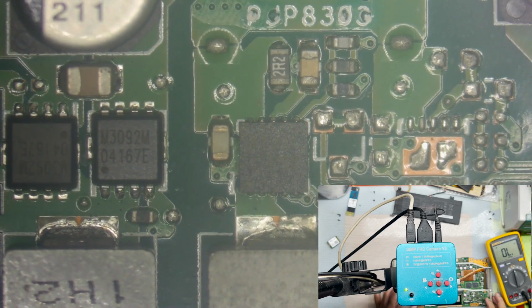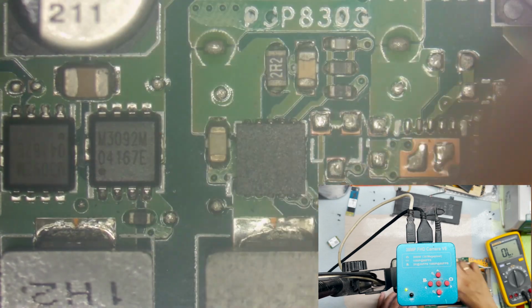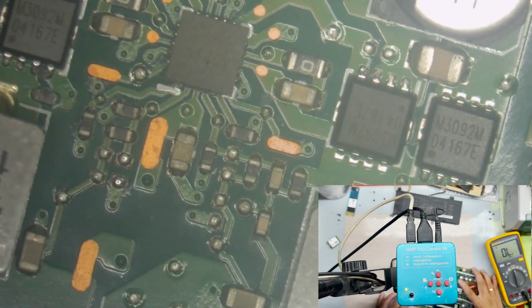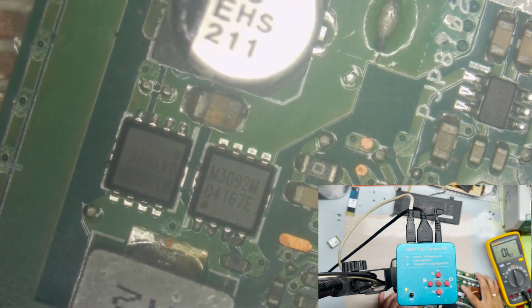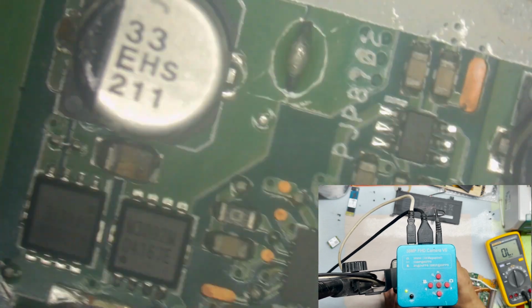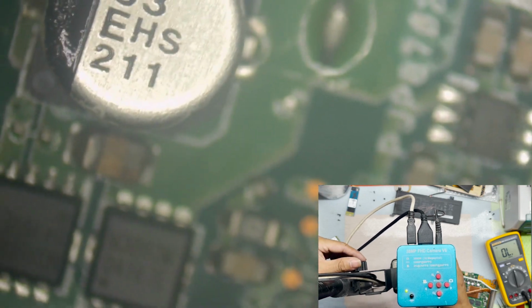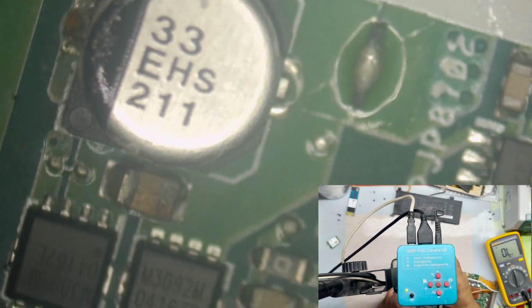This one. No. Here, this is the one. This is the obvious.